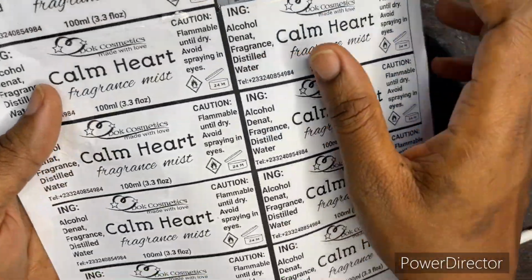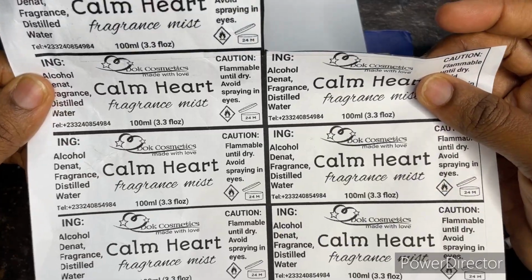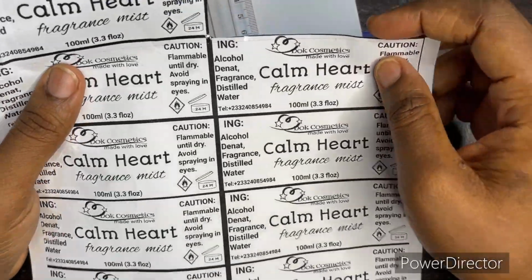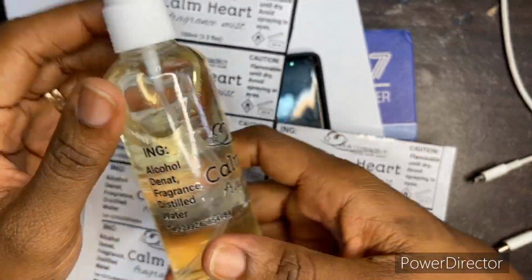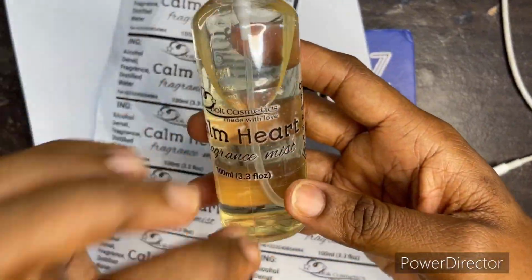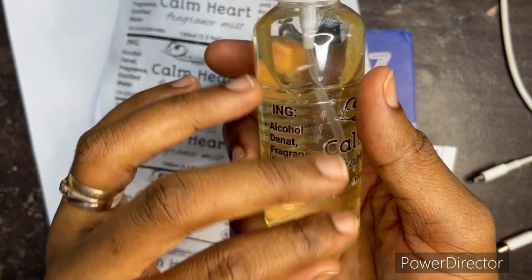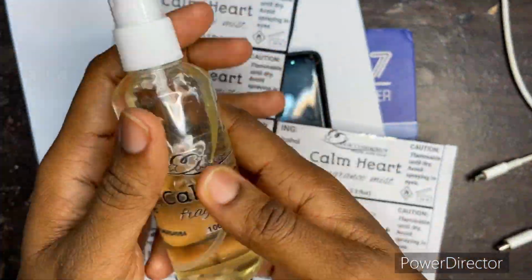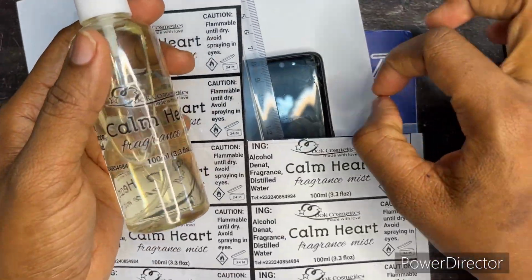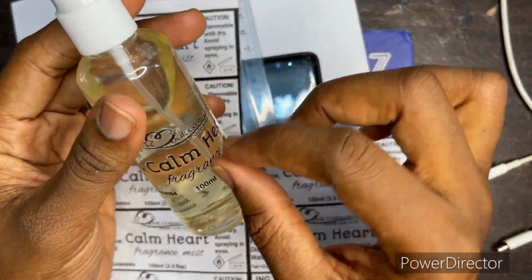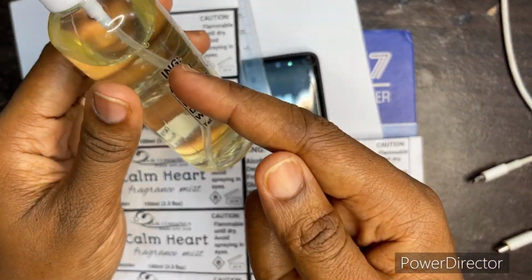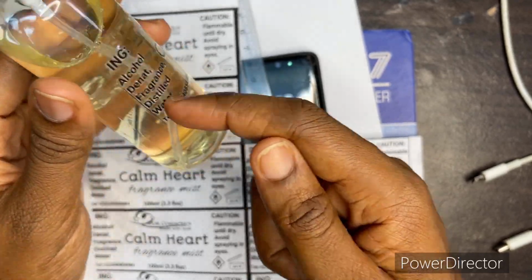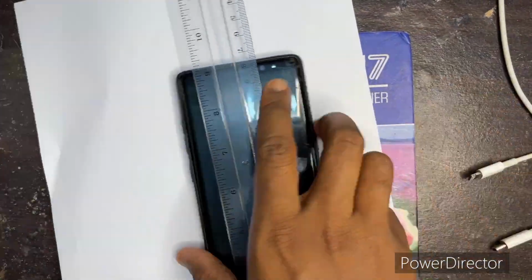I usually print it on a 100 ml bottle. I don't have the bottles here. Let me pause and go bring it. And this was what I was telling you. This is how I make this. I made this transparent one; I will show that method later on in another video. I printed it on this one, and then I use packing tape to make it transparent, and then I place it on my bottle. So this is how I make it. The height of this is 4 centimeters. So I put that down.